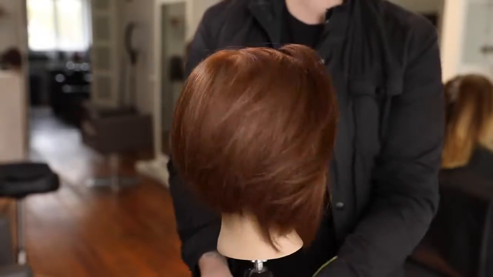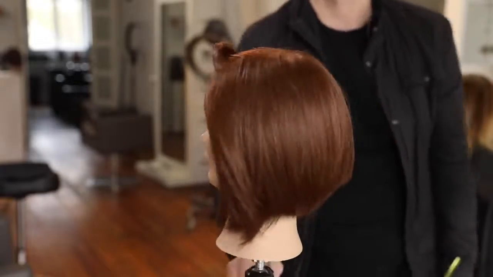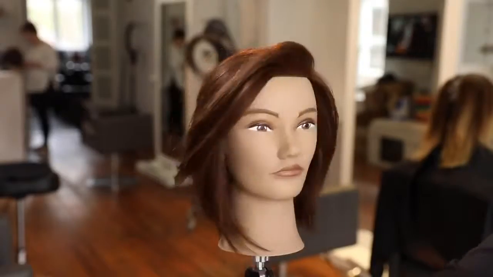So there is our end result. This is the smooth look to it. You can see all that texture built into it. Very, very easy and quick to style it.